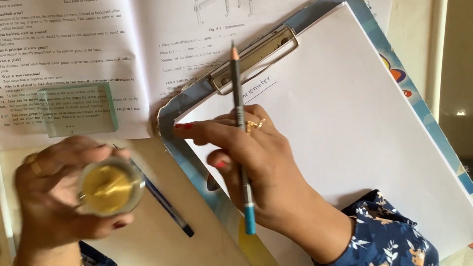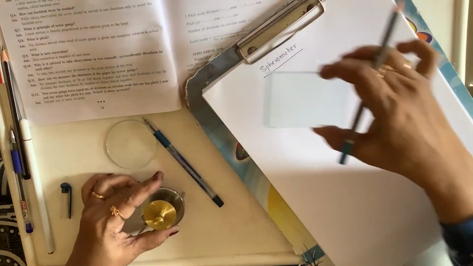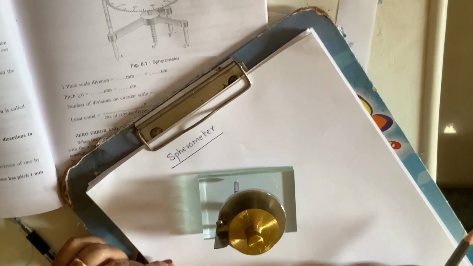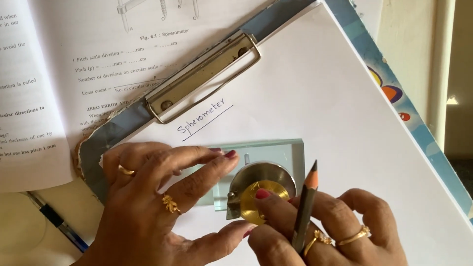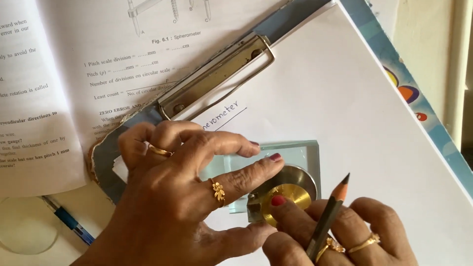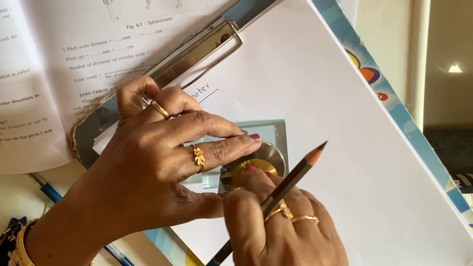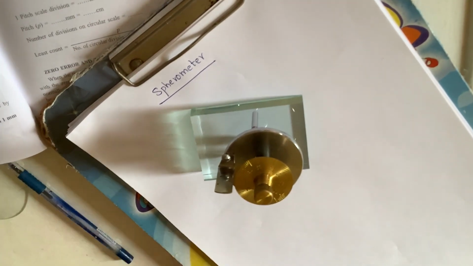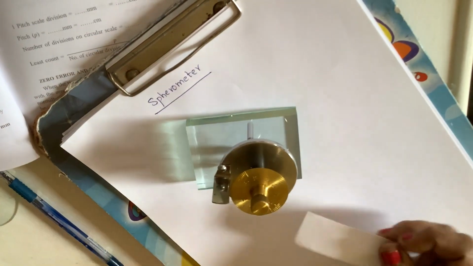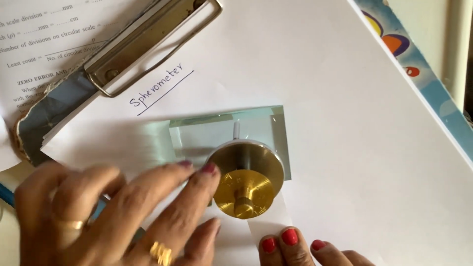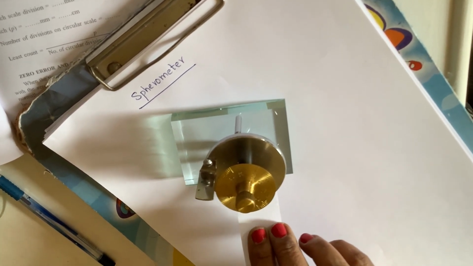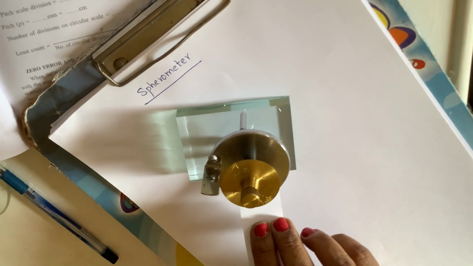Flat position means we first keep one glass slab and keep the spherometer on it like this. Now you just close it like this. It should exactly touch. So how can we know whether it is touching? For that, you take a strip of paper and keep it down. If the paper is not going in at the side, that means this is the right position. Got it?